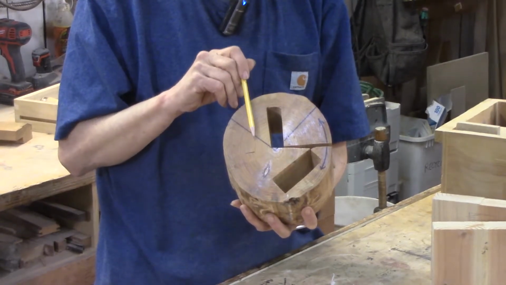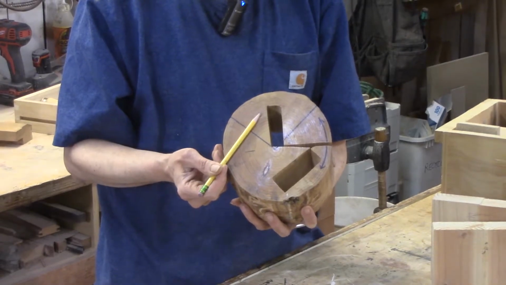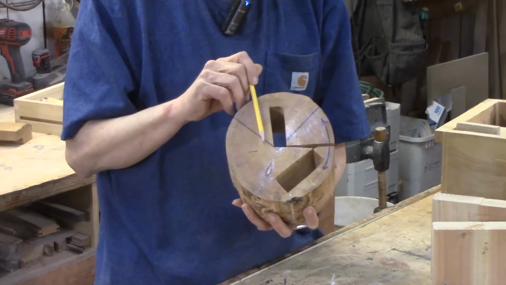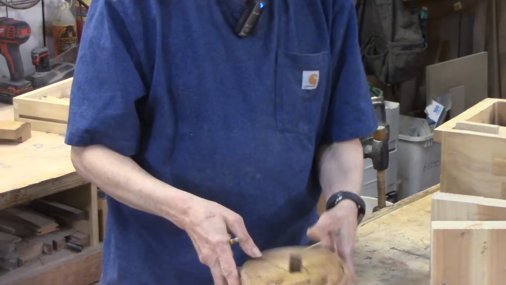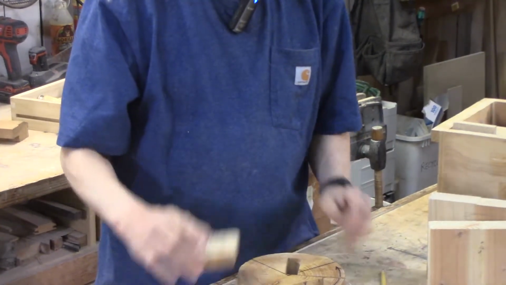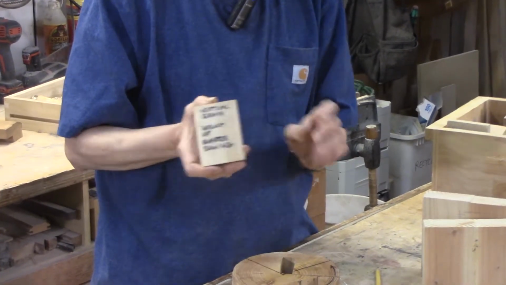Even this piece right here, none of these tree rings are more than 45 degrees to the surface. So when they deliberately are trying to produce quarter sawn or vertical grain lumber, they do quarter sawing.